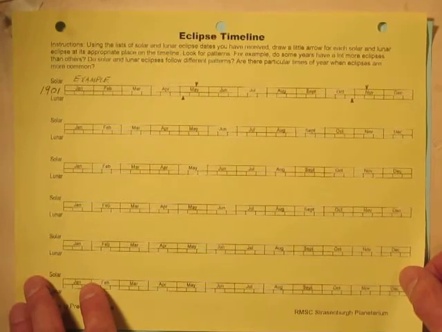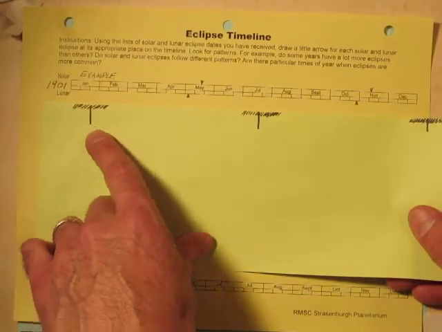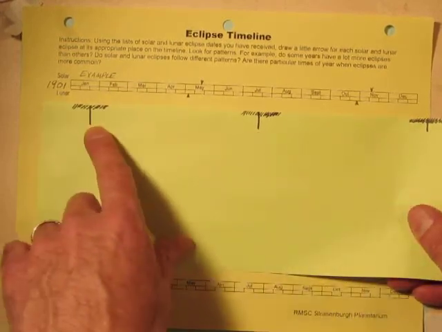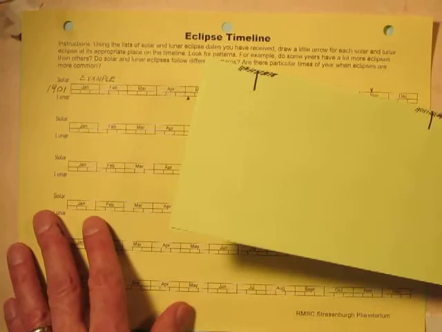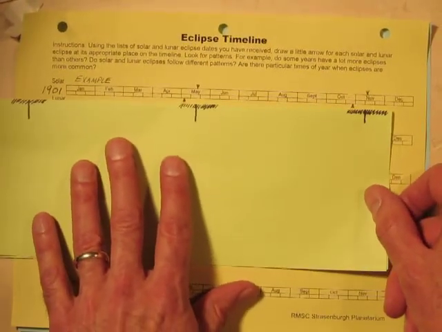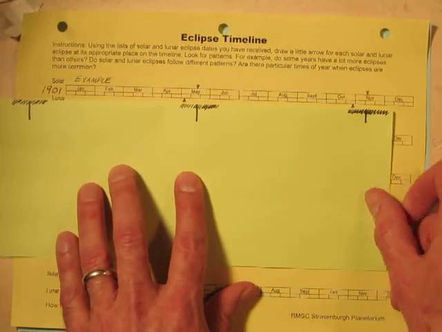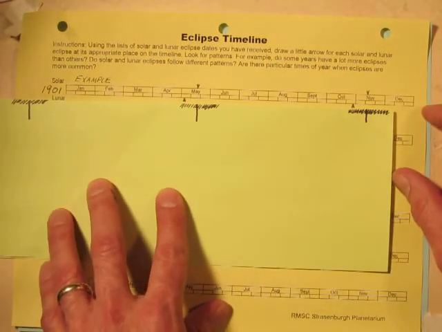Here's our eclipse timeline. And here's a ruler I made in which I made marks one node crossing apart. These are about 173 days apart, and I shaded in the eclipse seasons. So we can look at what happened in, say, 1901. It appears that there were 2 eclipse seasons in 1901 and 1 solar eclipse in each one of them. But it could be different.